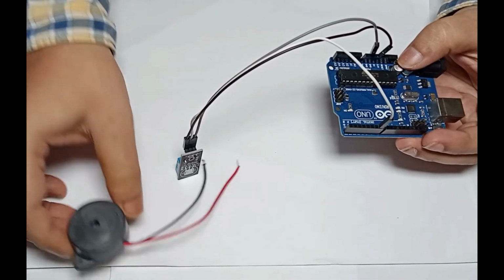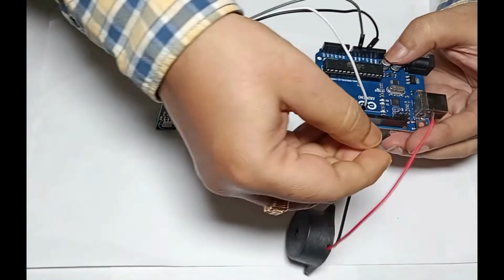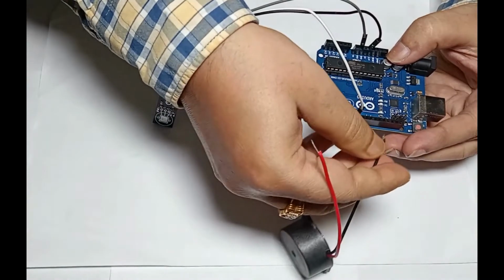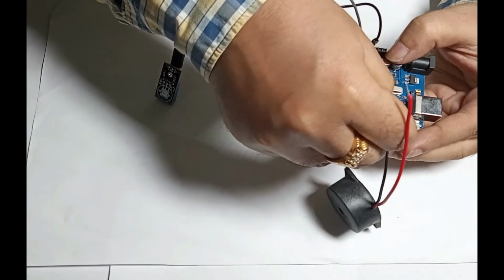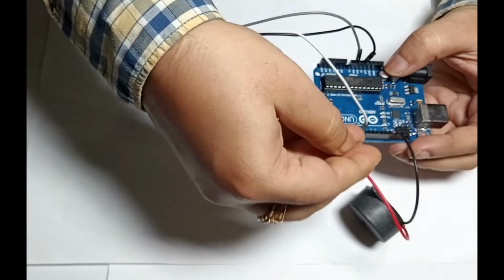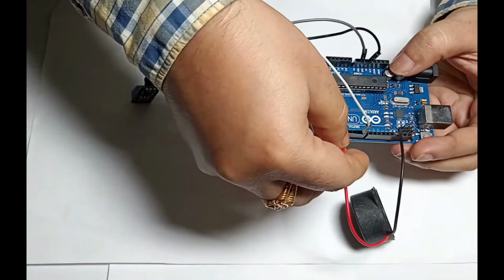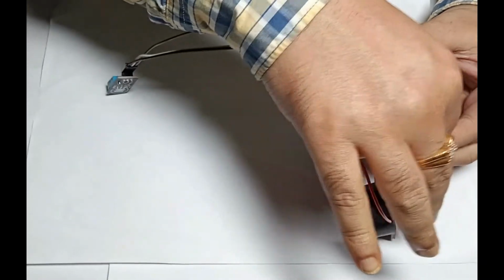I will now connect the buzzer, the negative pin to ground, and the positive pin to pin number 2. That is the circuit.